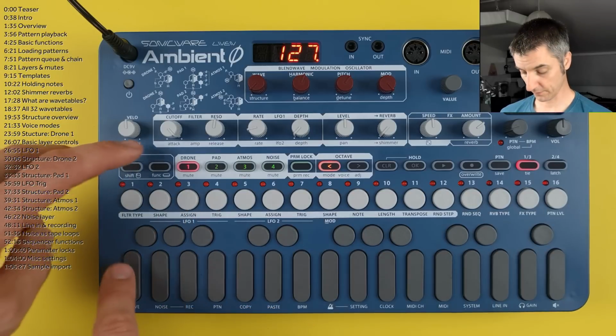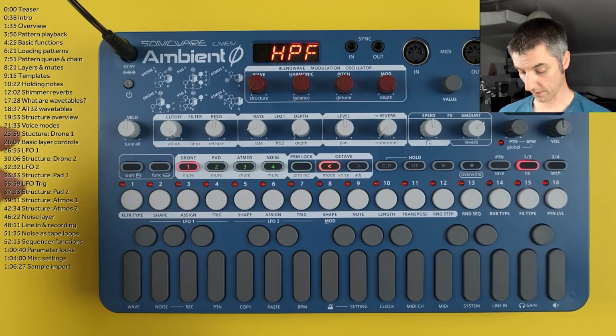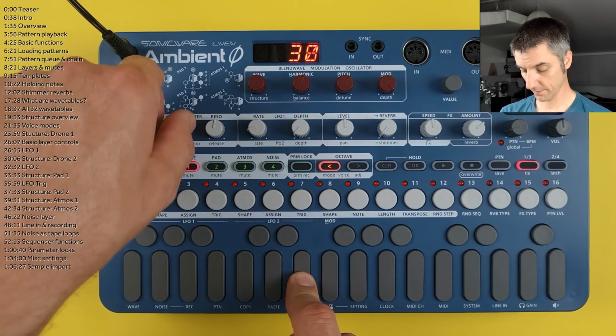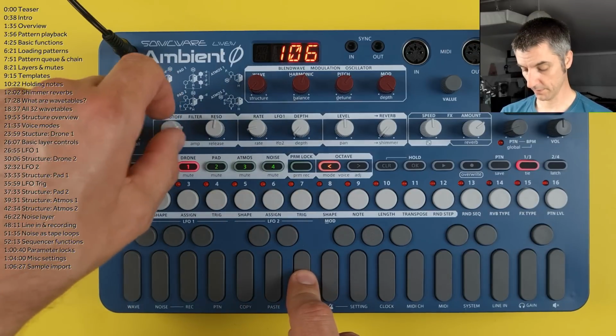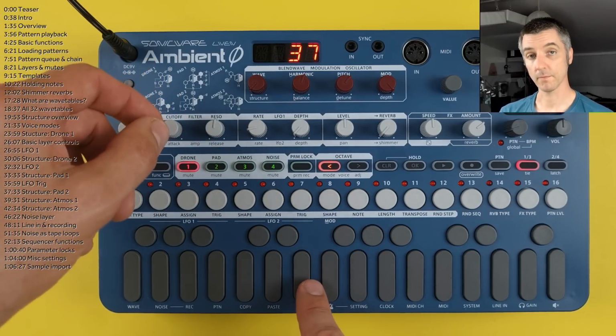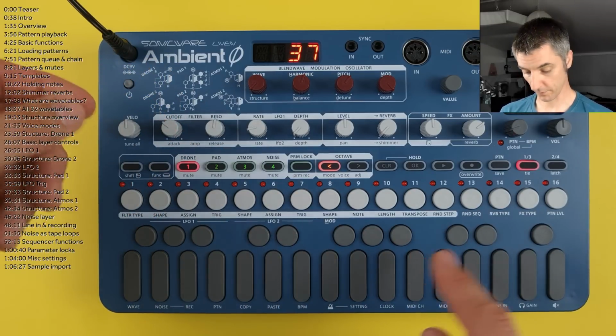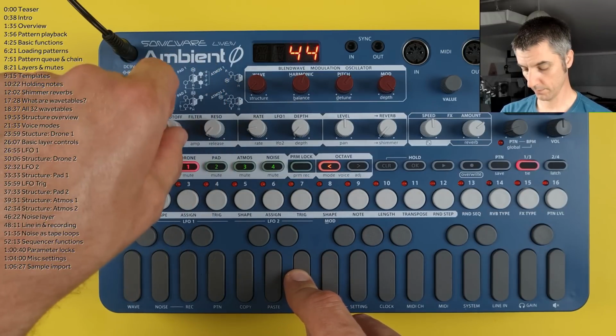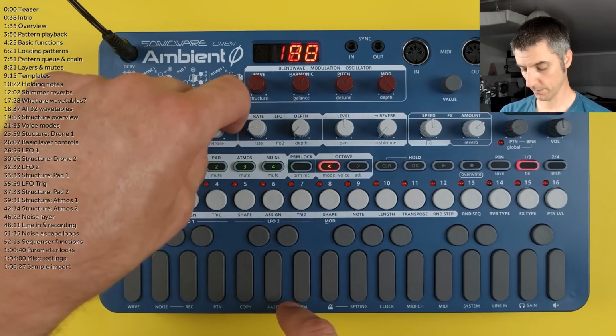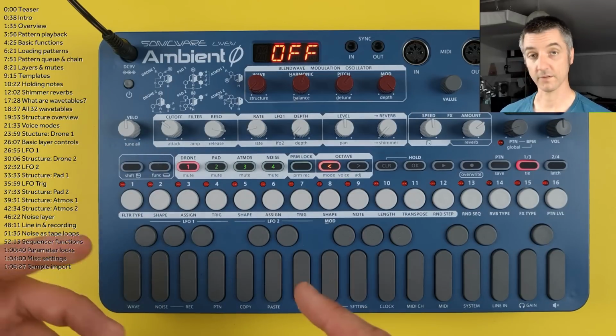Then we can change the filter type here, so low pass, got a high pass filter, and a band pass filter, which turns the resonance control into width control. Or we can select off.